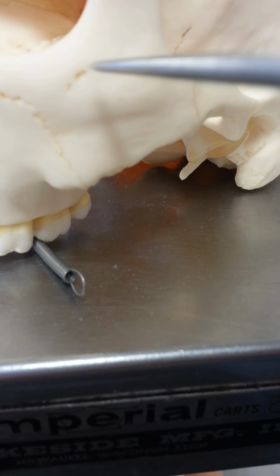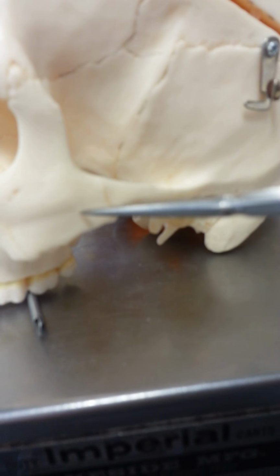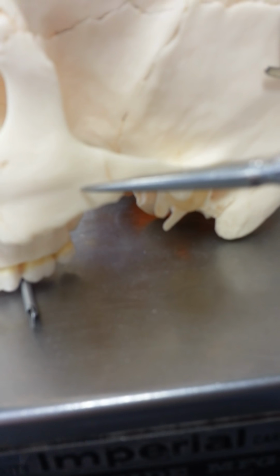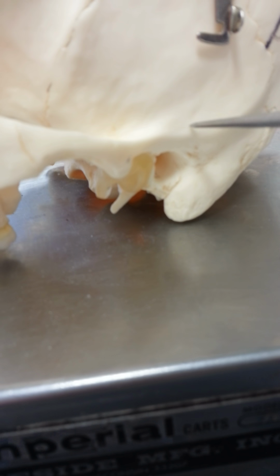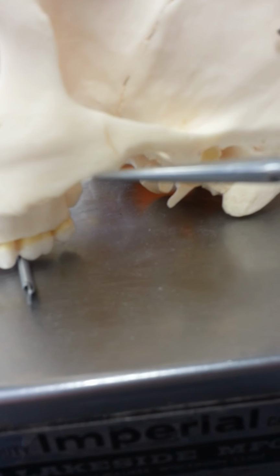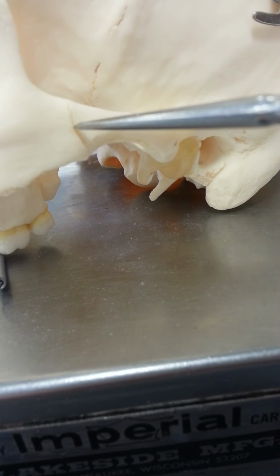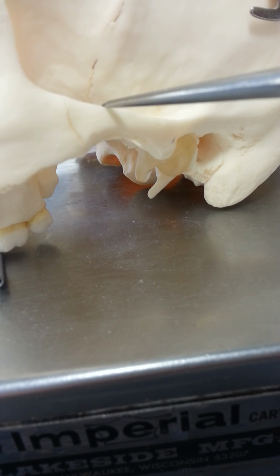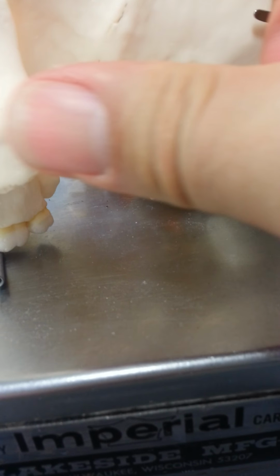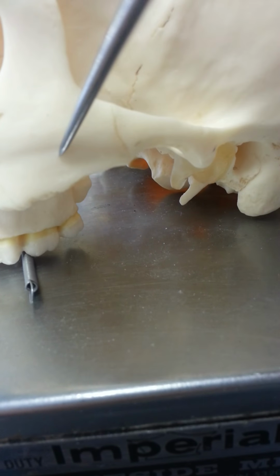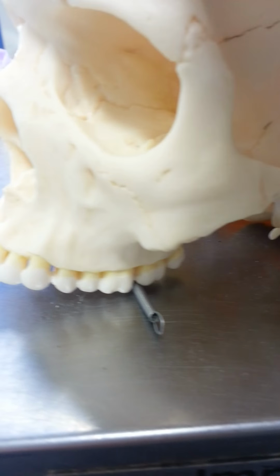If you move down here, this is the zygomatic bone, and this process here is called the temporal process of the zygomatic bone, and this is called zygomatic process of the temporal bone. This is temporal bone, this is zygomatic bone. The zygomatic bone is sending a process, and the temporal bone is sending another process. They're going to meet together to form the whole part here, which is called a zygomatic arch.